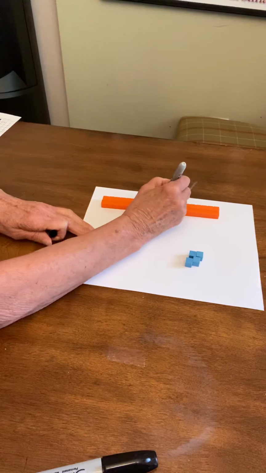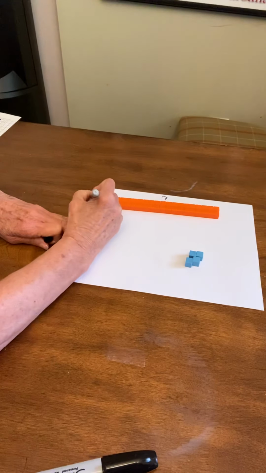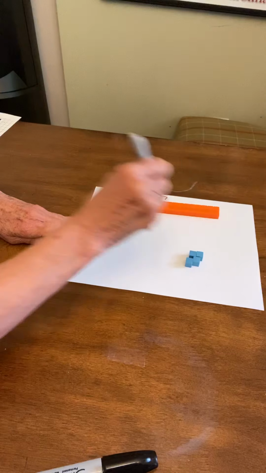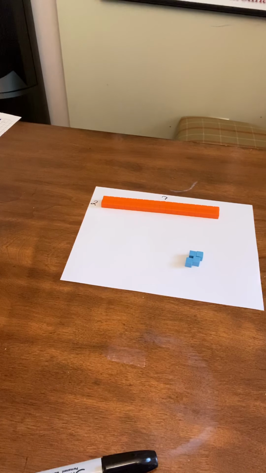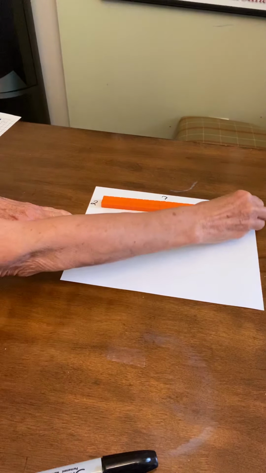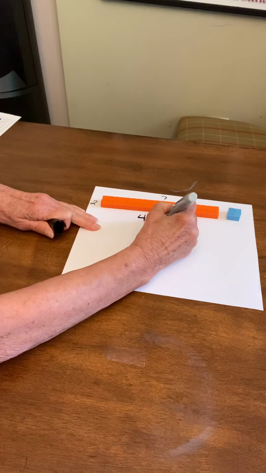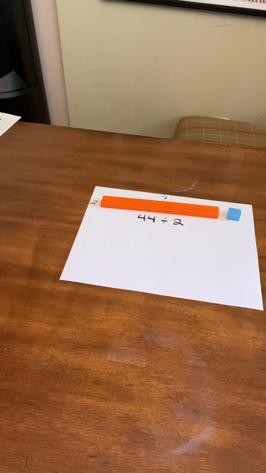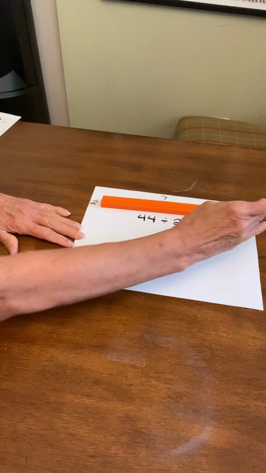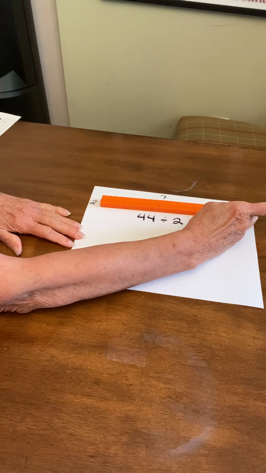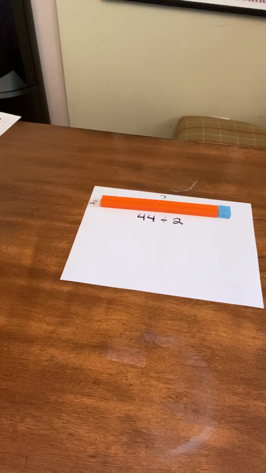This is my unknown. I know the 44 in the middle. So I'm going to take my 44 and divide it into 2 rows. And we've got that question mark up there of how many in each row.